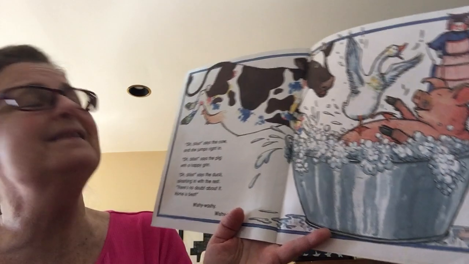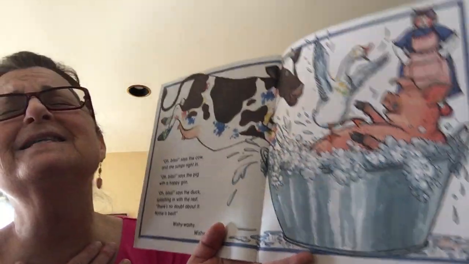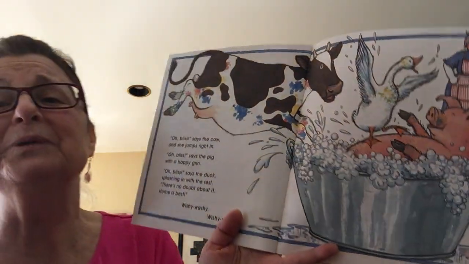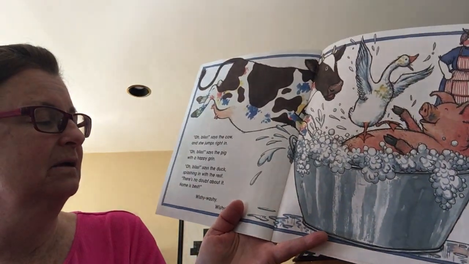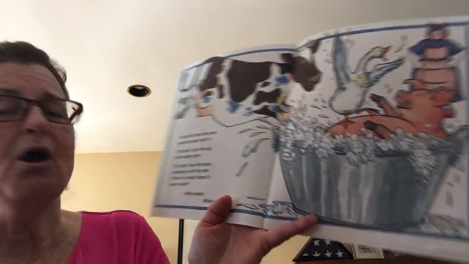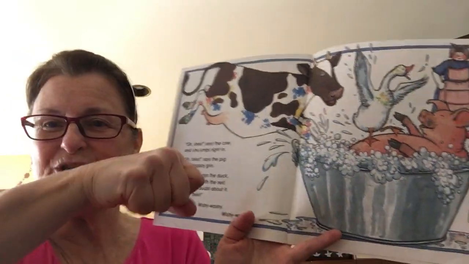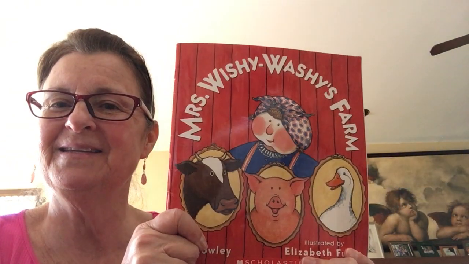"Oh, bliss," said the cow, and she jumps right in. "Oh, bliss," said the pig, with a happy grin. "Oh, bliss," said the duck, splashing in with the rest. "There's no doubt about it, home is the best." Wishy-washy, wishy-washy. And they're all three getting in there at the same time. The end. I like that.